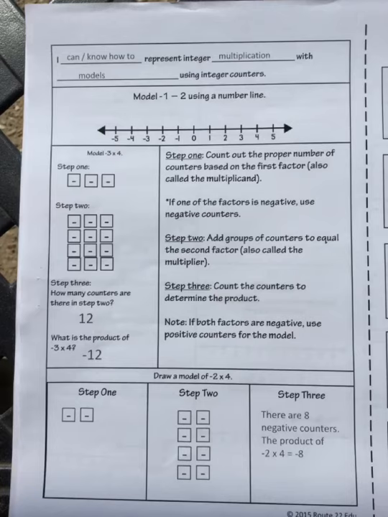Hey guys, today we're going to be looking at some multiplication and division of integers. So let's start at the very beginning. I can represent integer multiplication with models using integer counters.